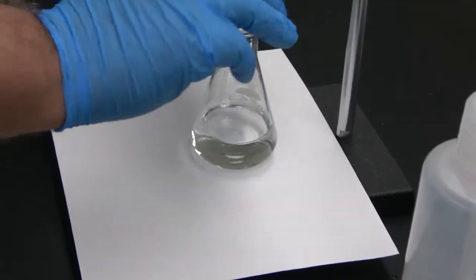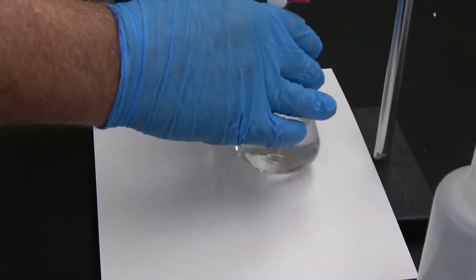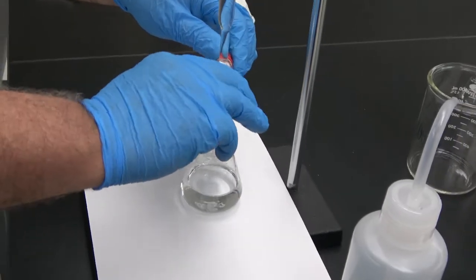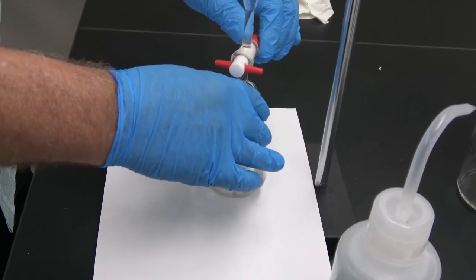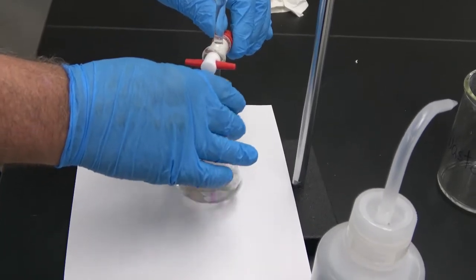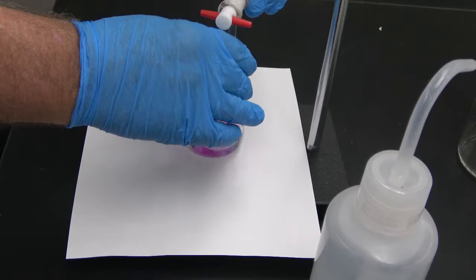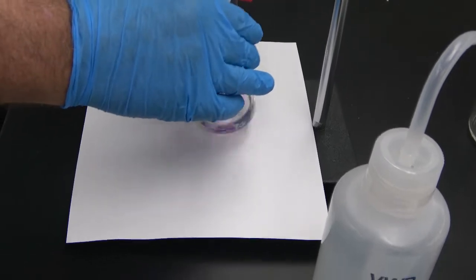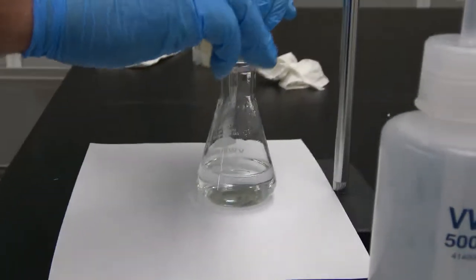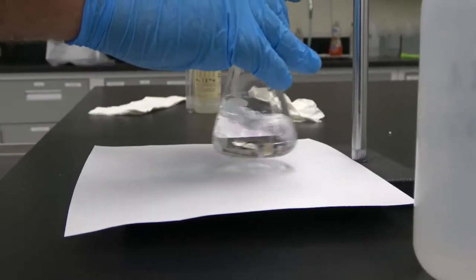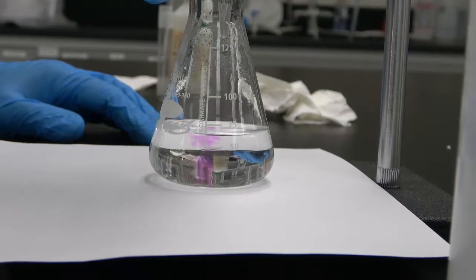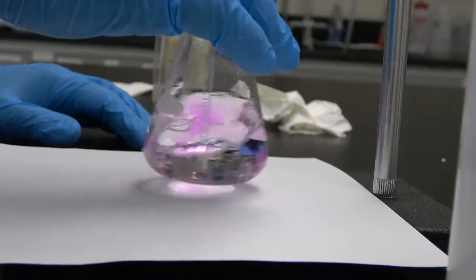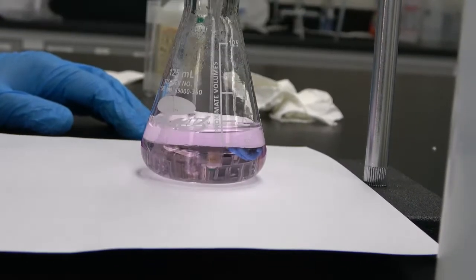And here we continue adding bit by bit and stirring all the time until the pink color is persistent for about 10 seconds. Okay, and that's the end point.